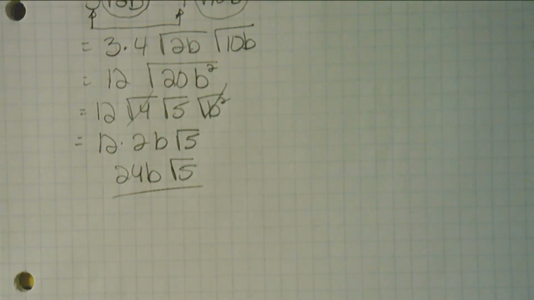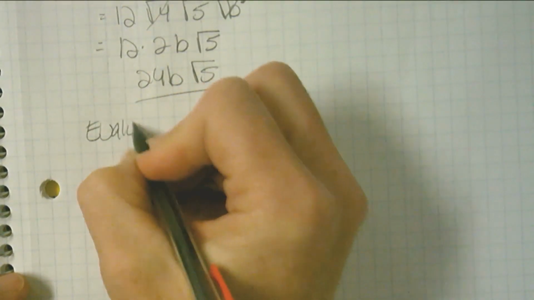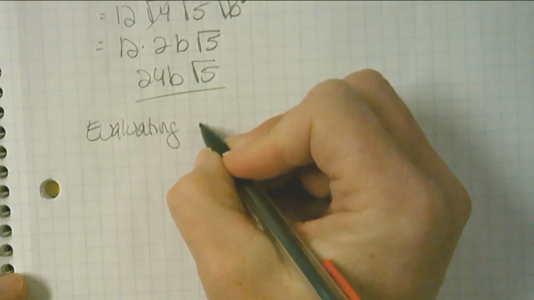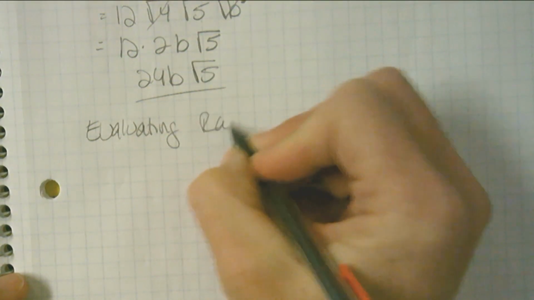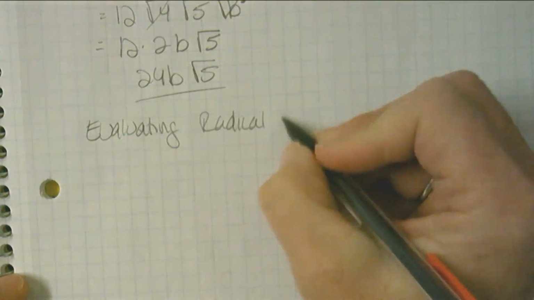All right, I want to switch gears for a second, and I want us to look at evaluating radical expressions. So I want to talk about evaluating radical equations. I'm going to say that.